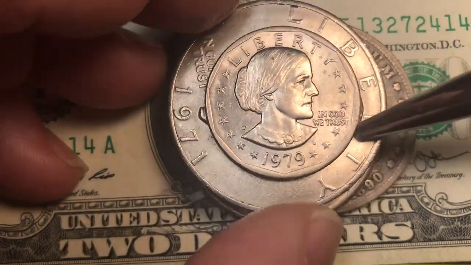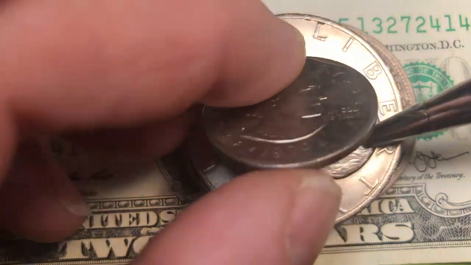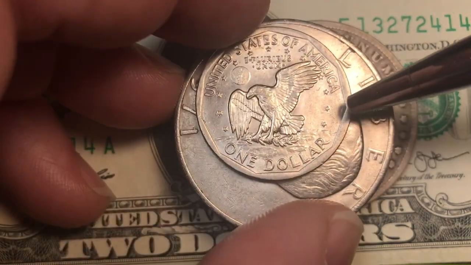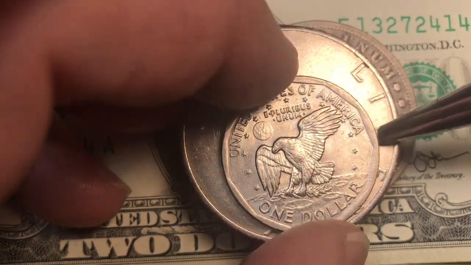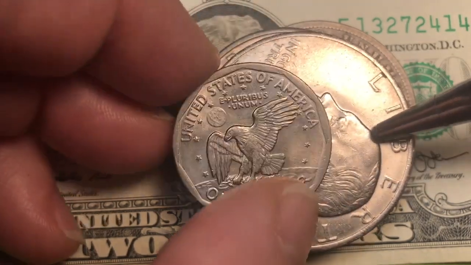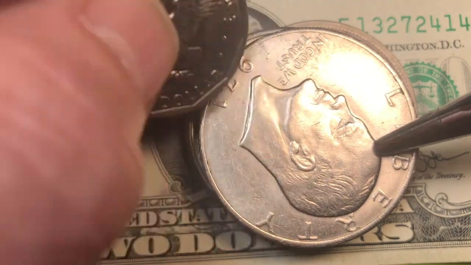And then, of course, we head to Susan B. Anthony dollar coins. No $2, but the Susan B. Anthony dollar coins with the Frank Gasparro reverse, eagle landing on the moon. We have had dollar coins for a long time.